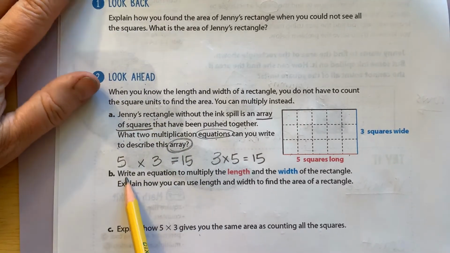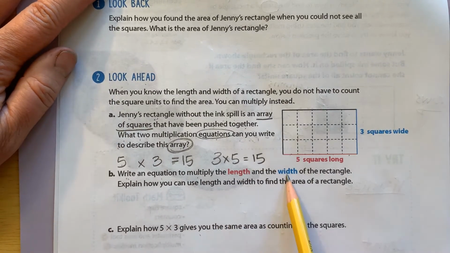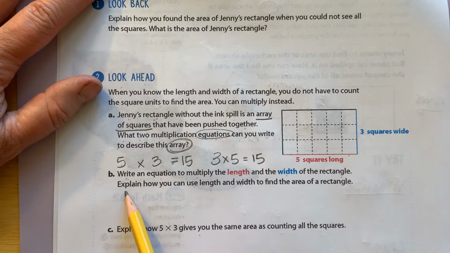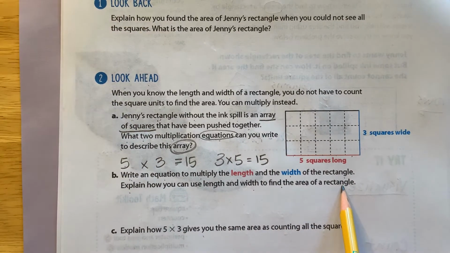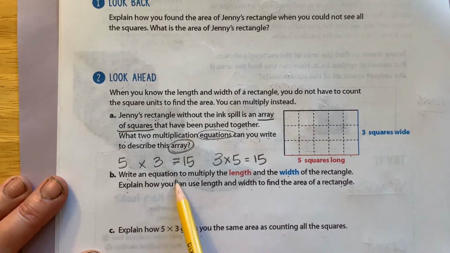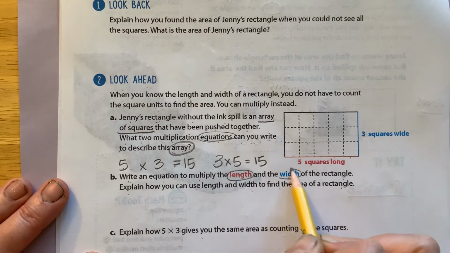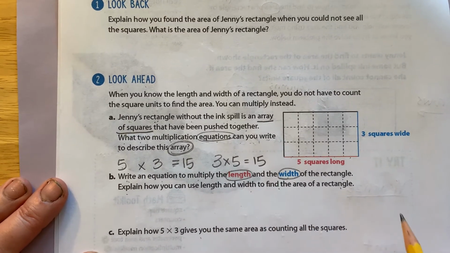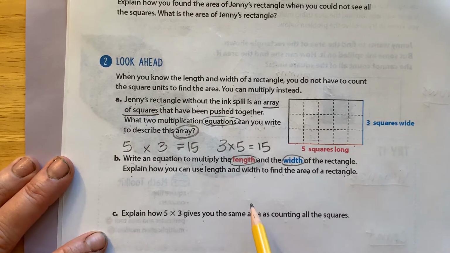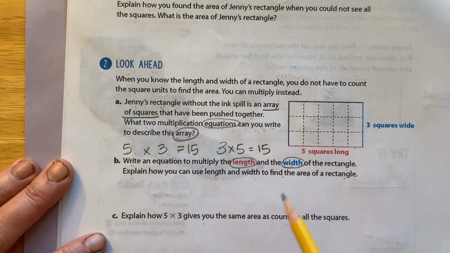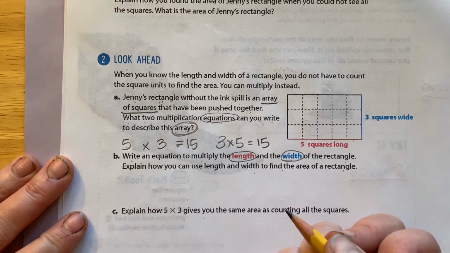Okay, in B, write an equation to multiply the length and the width of the rectangle. Explain how you can use length and width to find the area of a rectangle. To write this equation, I'm going to show you how to use these words in our equation. It's going to help you learn area of a rectangle, and this is an equation you are going to use for the rest of your math life. I even use it as an adult when I'm working in my yard.